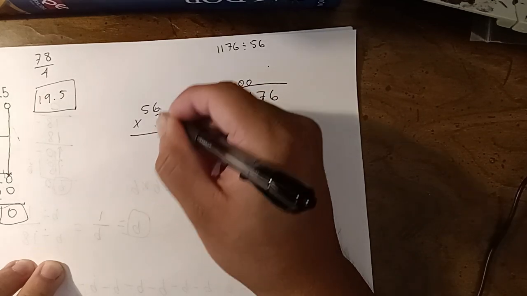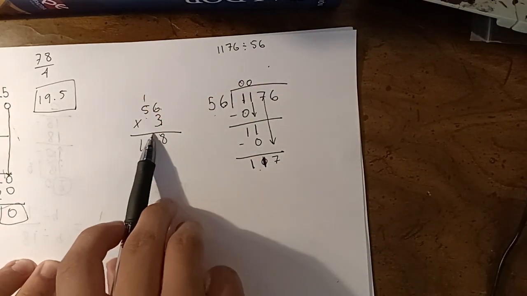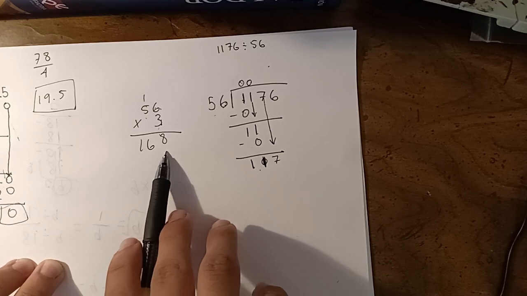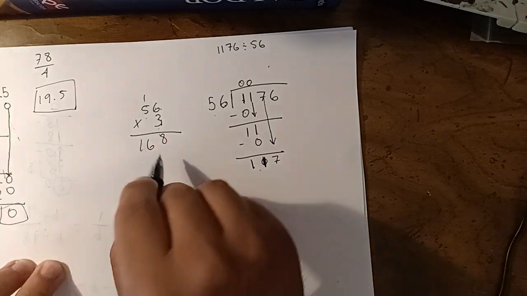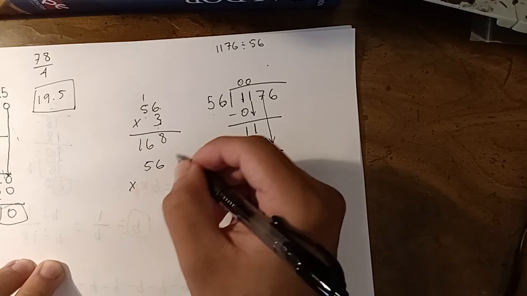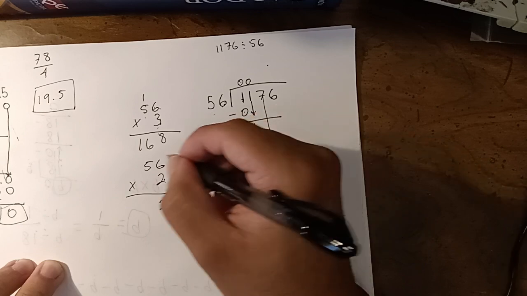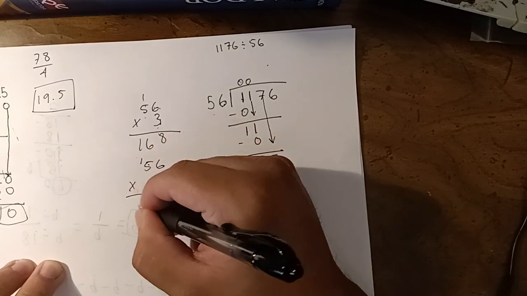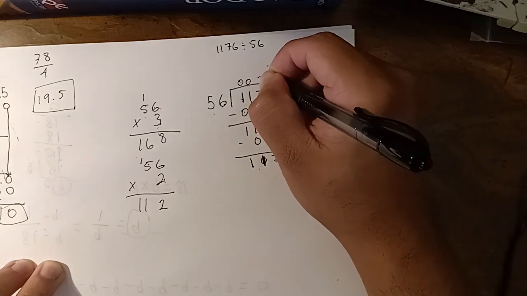56 times 3 is 168. That's way bigger than this, so we know it's going to be less than 3 that we have to multiply by. So you do 56 times 2. Let's do that one. That'd be 112. That's pretty close, and that's the only number we can really pick for now, so let's just pick that.